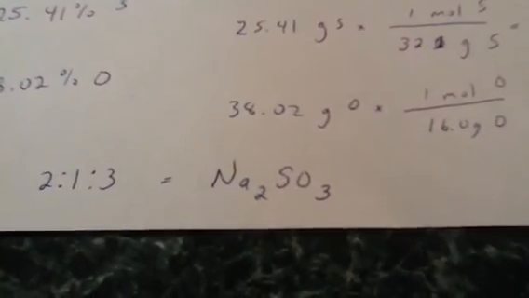So my ratio is 2 to 1 to 3, so my answer would be Na2SO3.